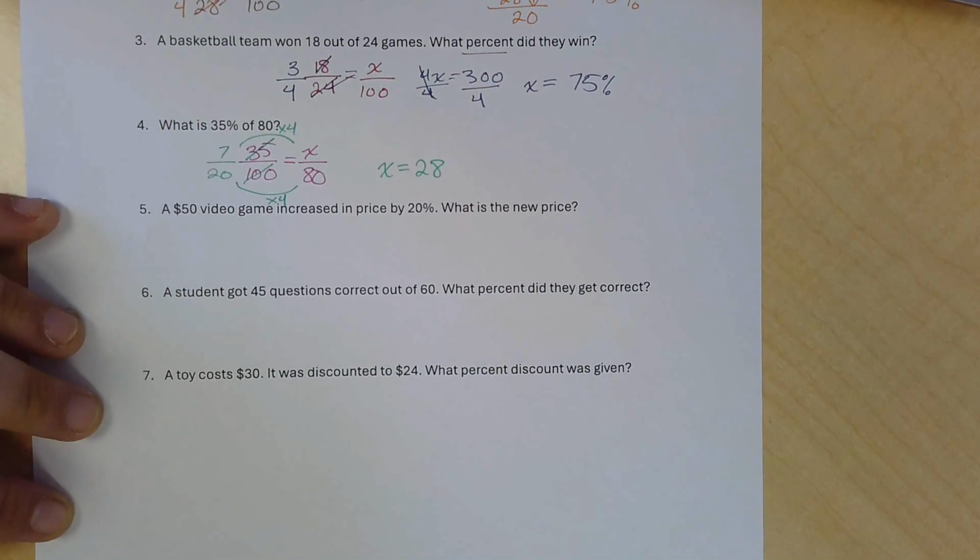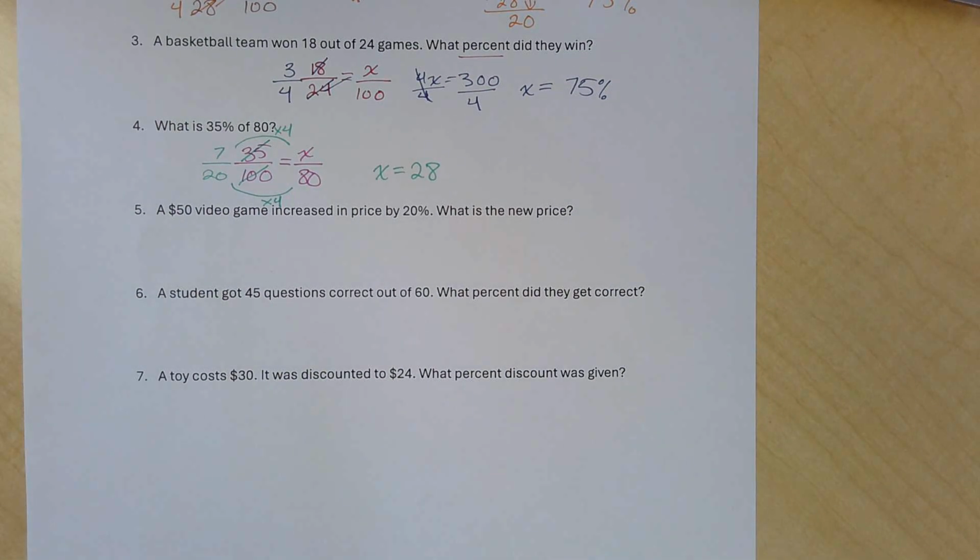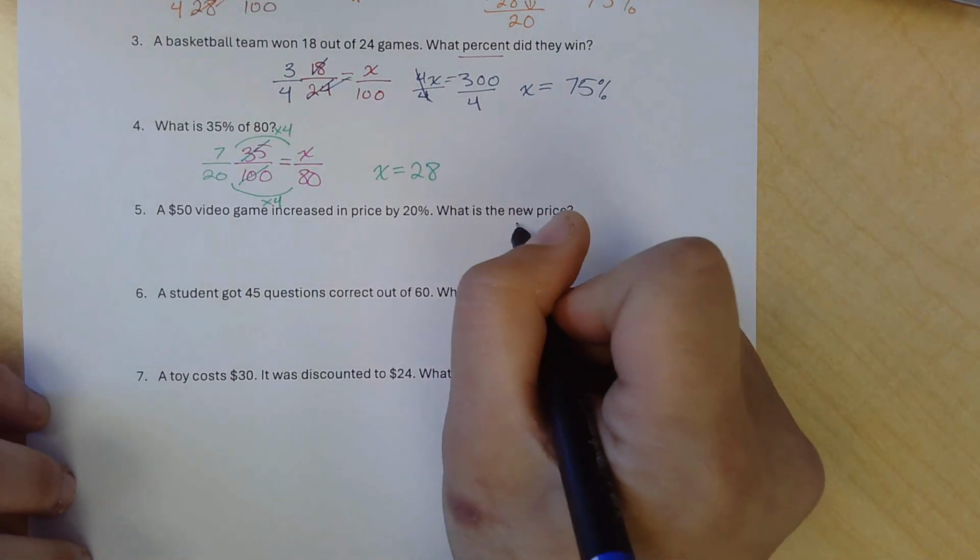Okay? All right, let's keep on keeping on. So far, so good. Hopefully you're still with me. All right, here it says a video game increased in price by 20%. So they give us some good information here. They want to know what is the new price.